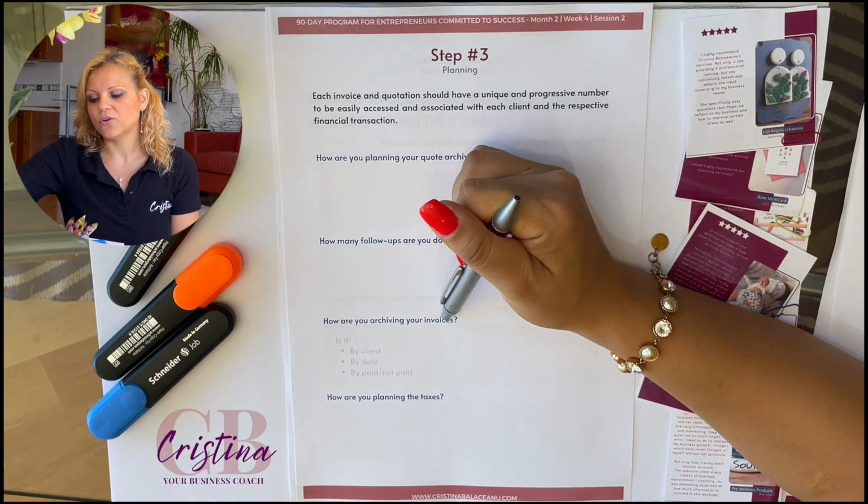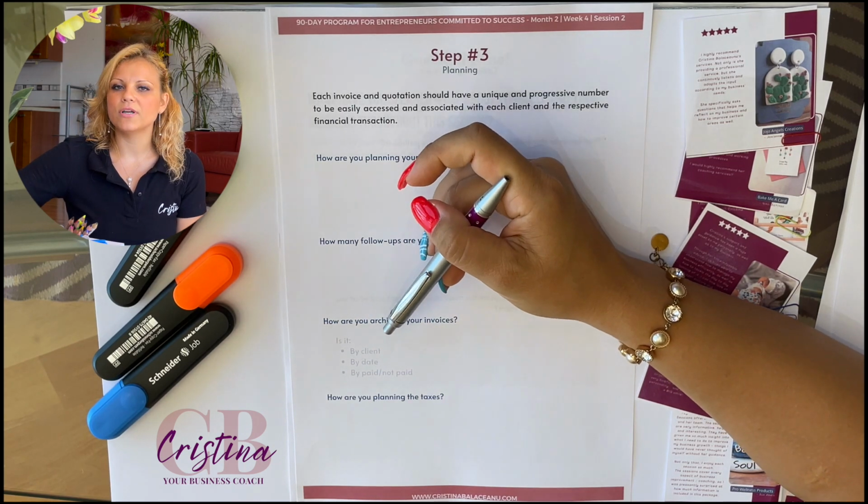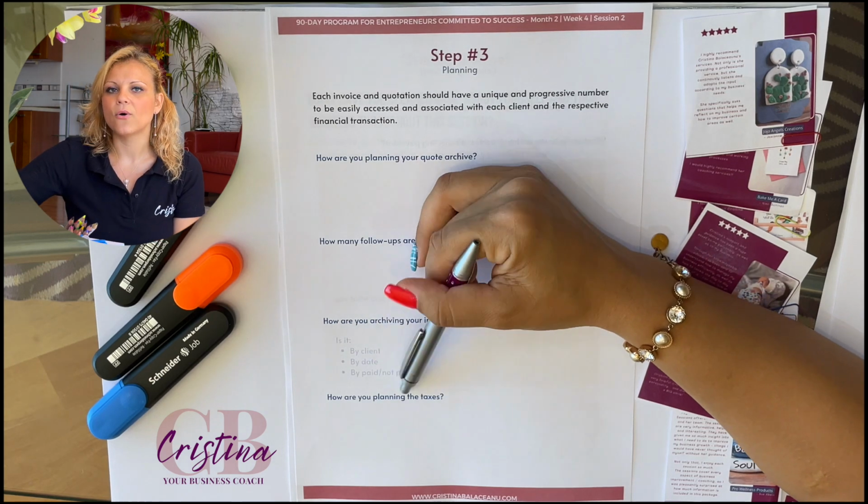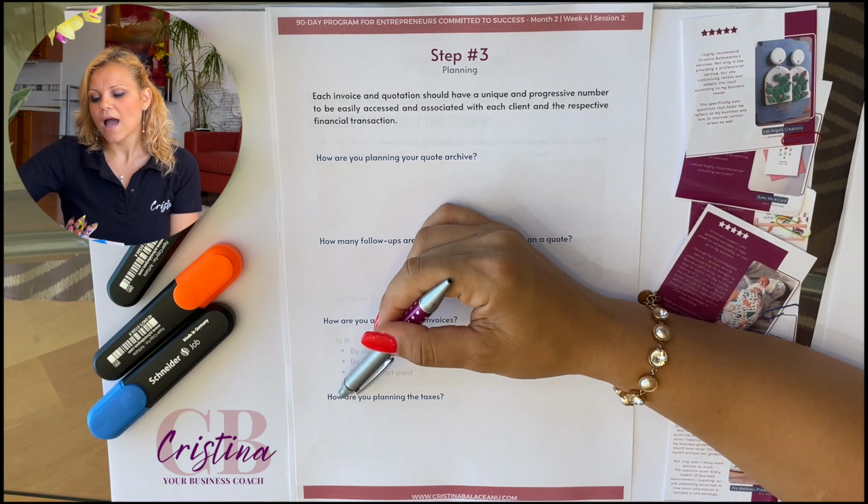Do you make a reminder for yourself, or do you have a system in place for that? How are you archiving your invoices? Obviously, your invoices can be archived by client, by date, paid, not paid. So how do you do that? And how are you planning your taxes? Are you saving monthly for your own taxes? For example, when you collect the VAT from the clients, or any taxes you have for yourself or for the business, are you saving for those monthly, or when the deadline comes, then you try to find where to collect the money to pay taxes for the business?